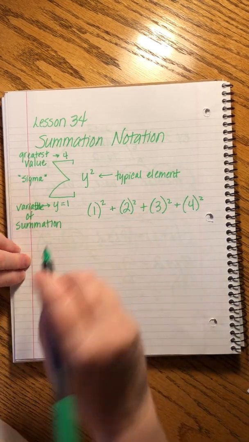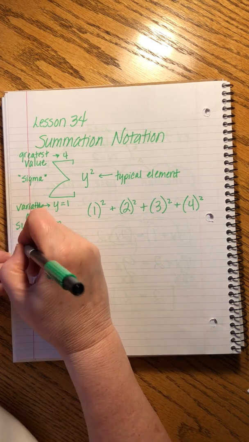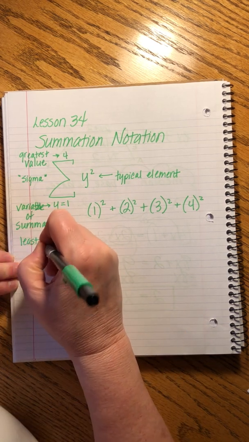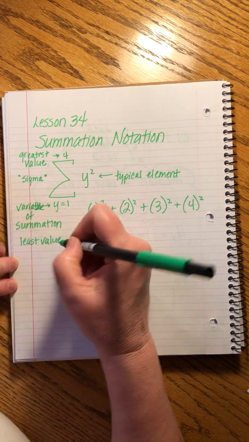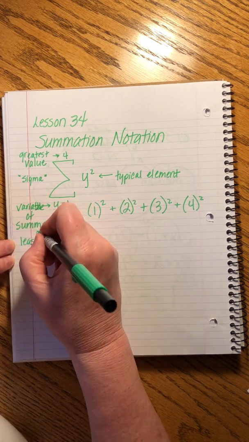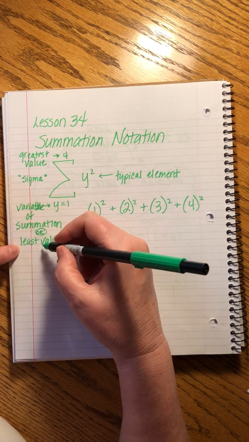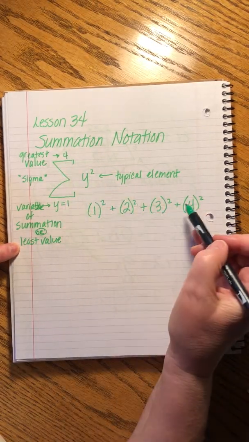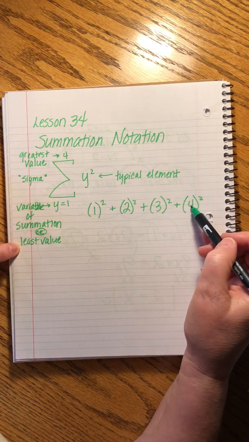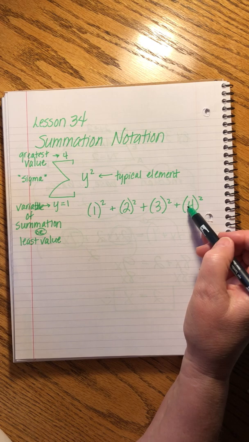And then all we have to do to finish it is do those calculations and add it all up. Oh, I want to just tell you this. We call this the value of summation, this y equals 1, but it's also the least value. That's where we start, right? We started with 1, we went all the way up to 4. We're just doing counting numbers. There's no fancy fractions or anything.